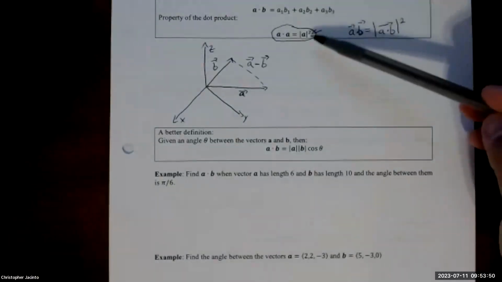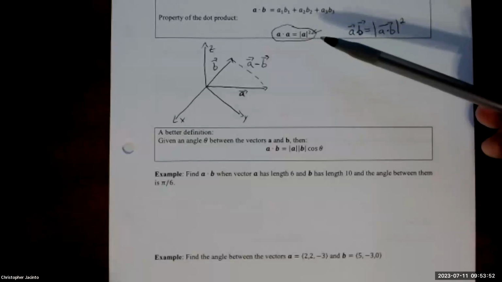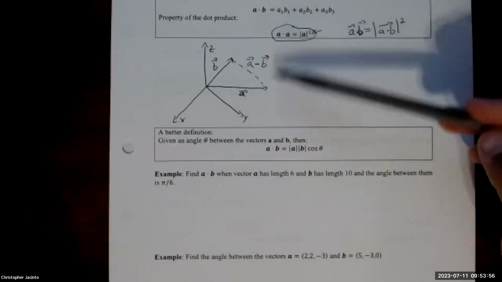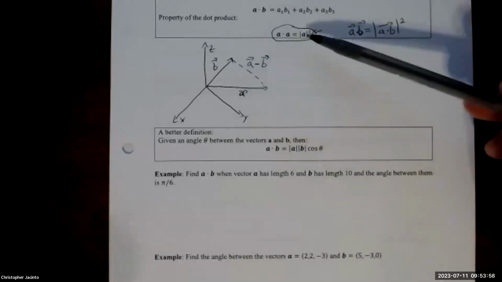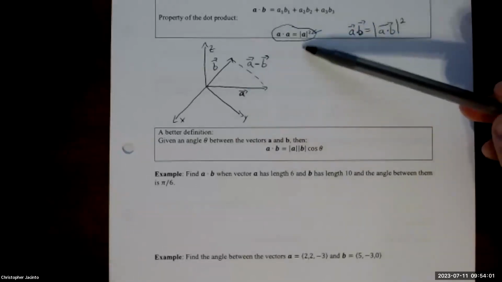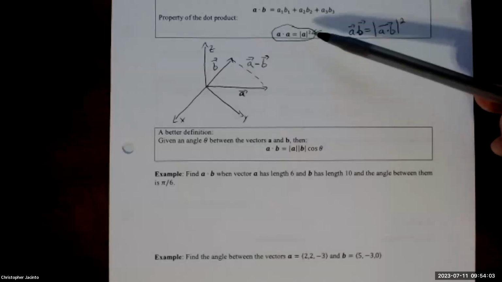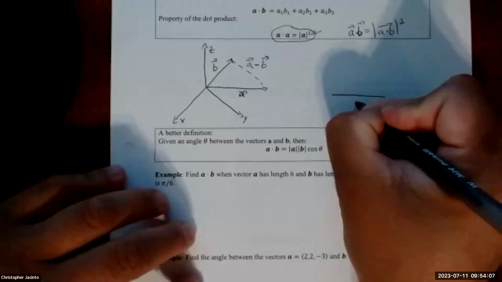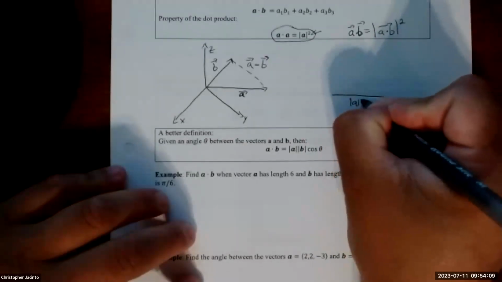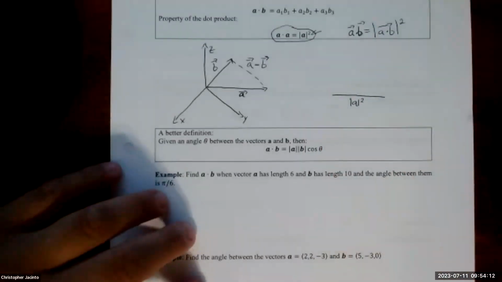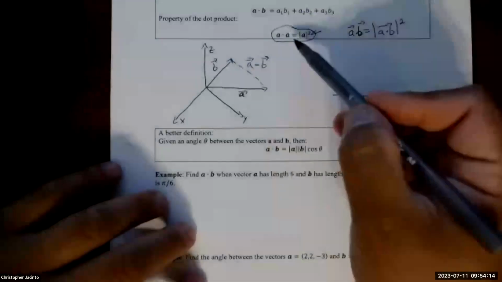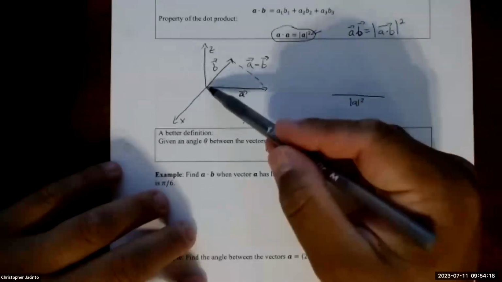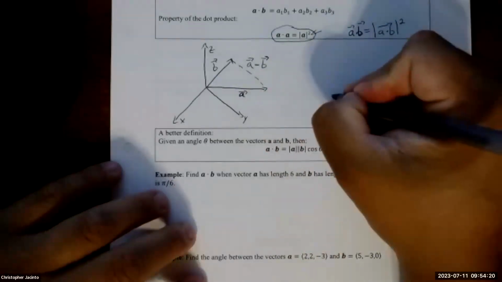Now, we have this special property, right? If we do A dot A, the dot product of A with itself, we just get the length of A, besides the square root. So that gives us a number. Let's call that length A. And if we do the same thing for B, B dot B, we also get the length of B.